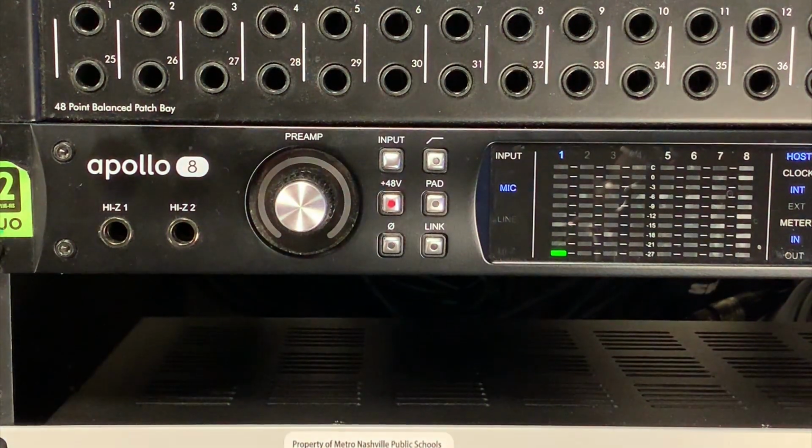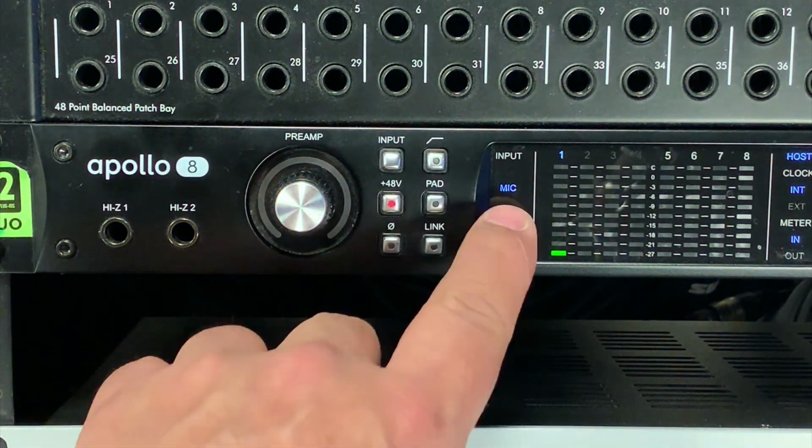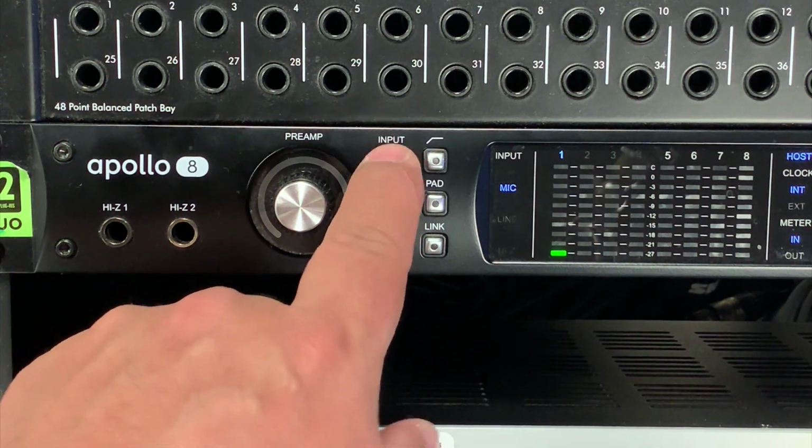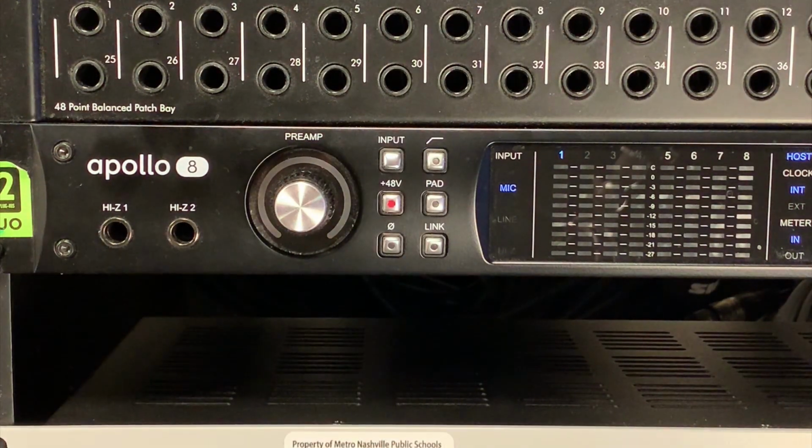So if I had an electric guitar in there and I start playing it and I don't hear anything, I need to check the input. If it says mic, you click on it and it goes to line, and then I'll be able to hear that guitar.